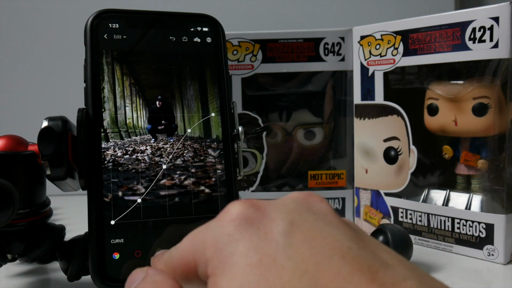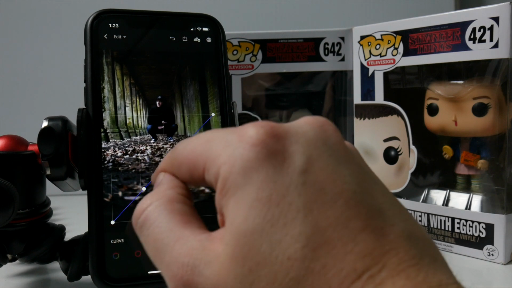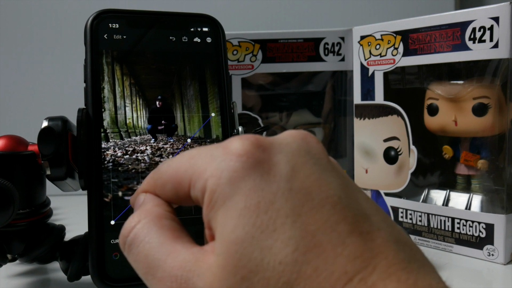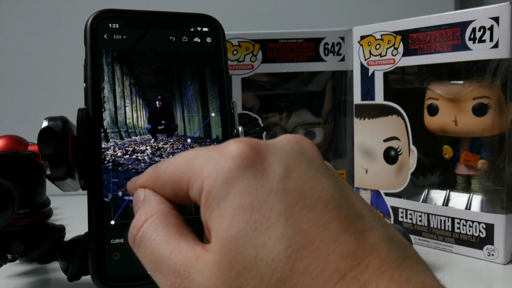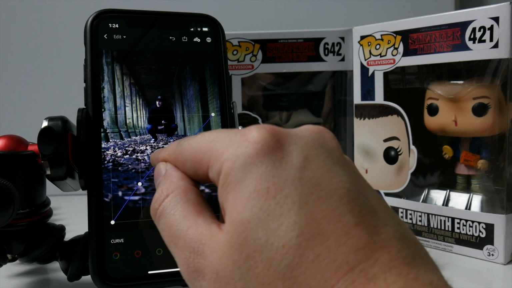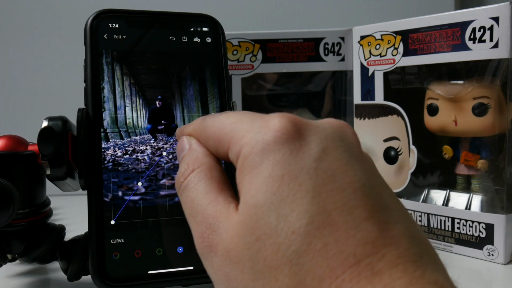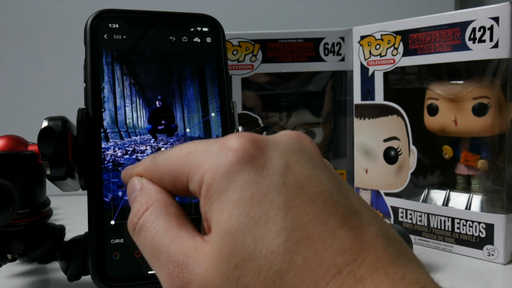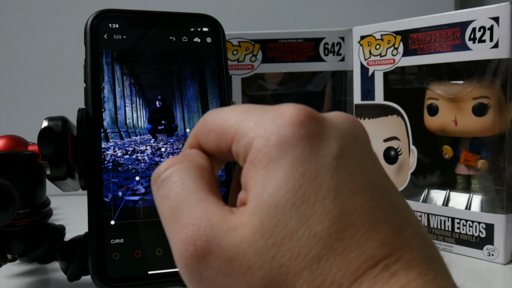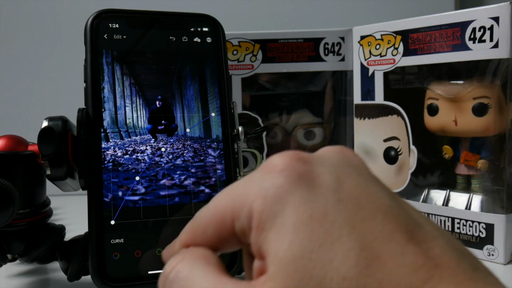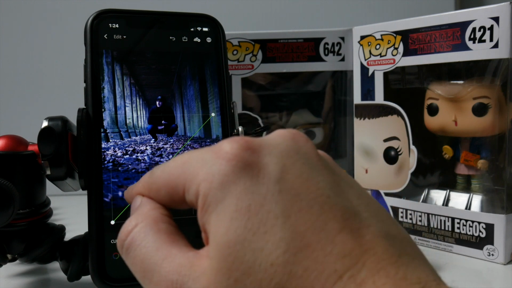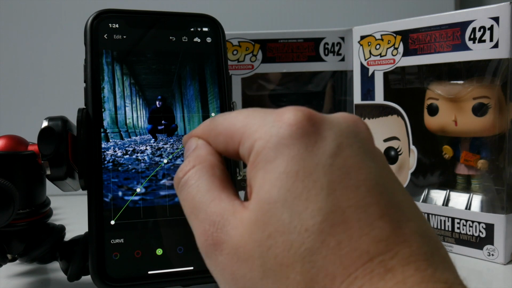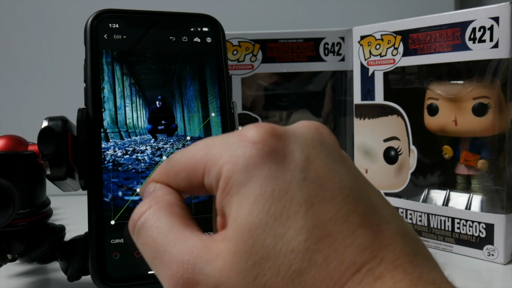We're going to move on to the blue curves, make the points. And we're going to raise up the shadow blues. We're going to raise up the mid-tone blues. And we're going to raise up the highlight blues. Raise it up quite a bit. It's very blue. Alright, I like that. We're going to go back in, do the same thing for the greens. I'm going to raise it up just a tad there, just a tad there.